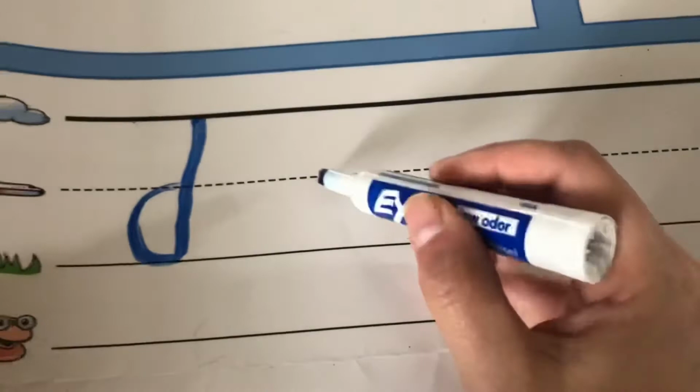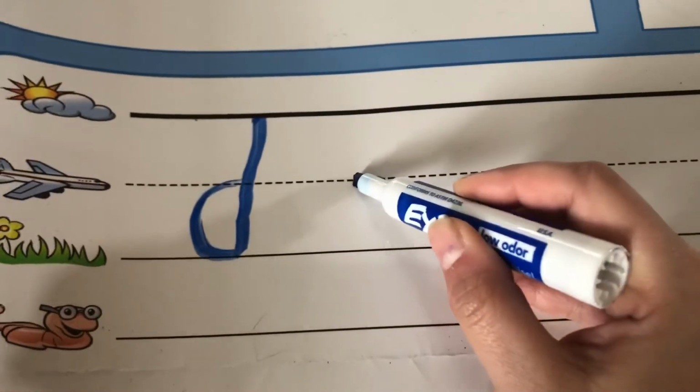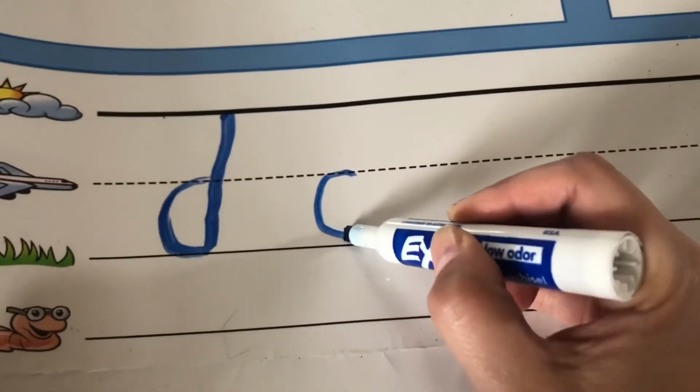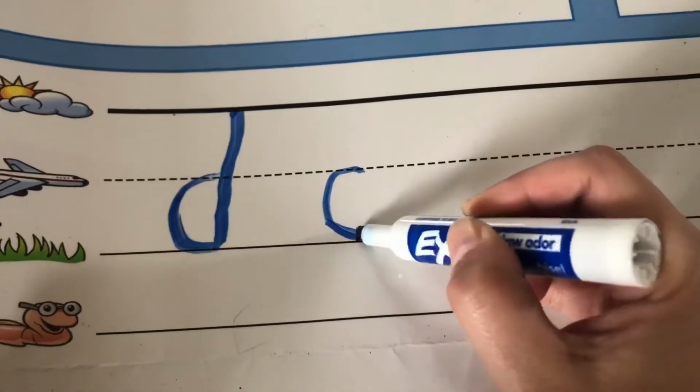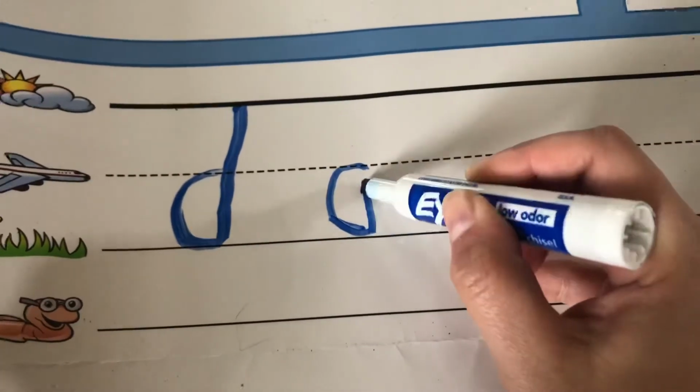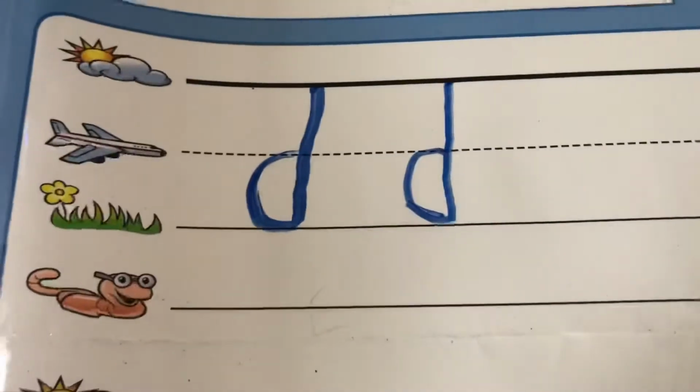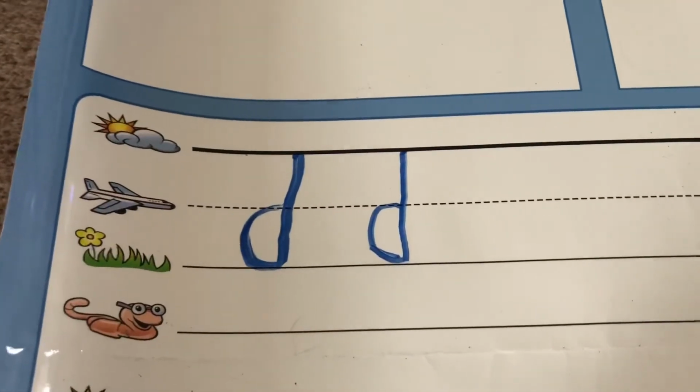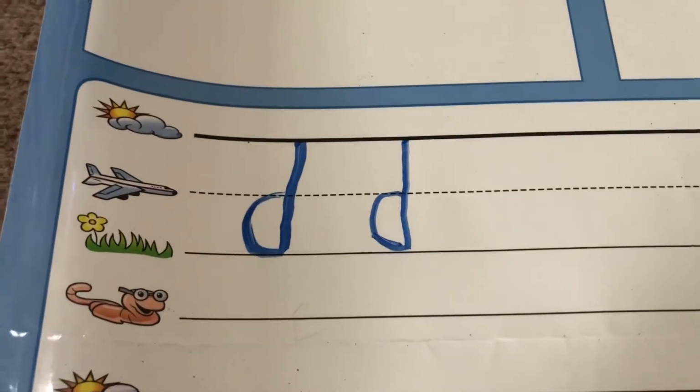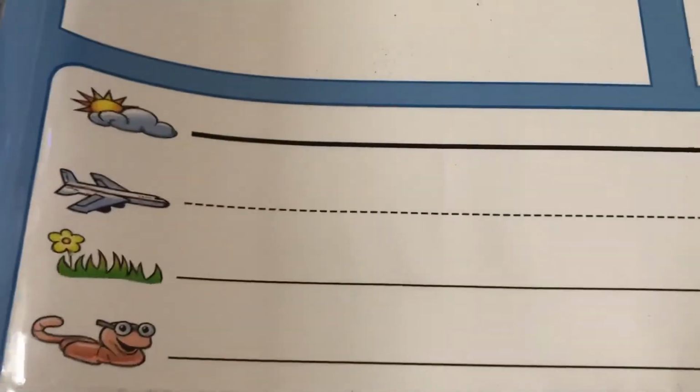Okay, let's try that again. Starting at the plane line, going back down to the grass line, and then go all the way up to the skyline. D, dog, D.